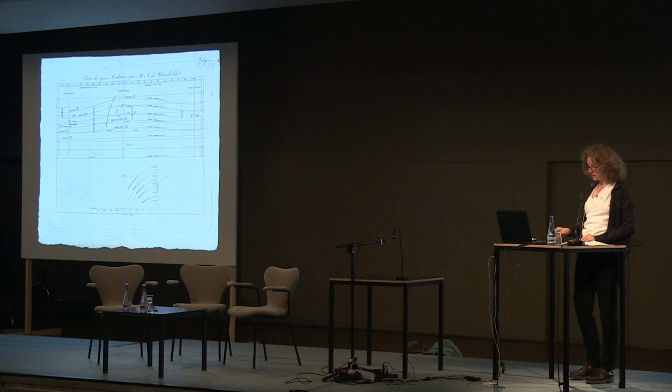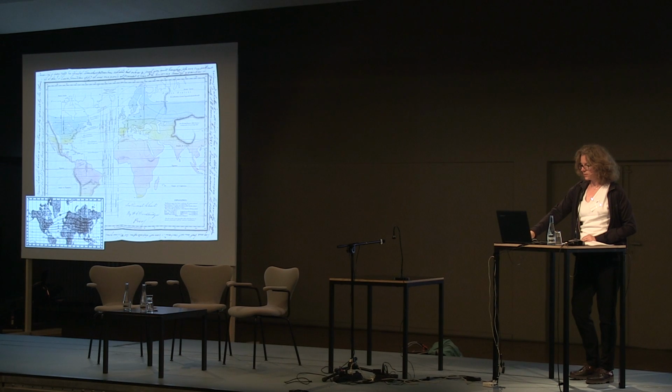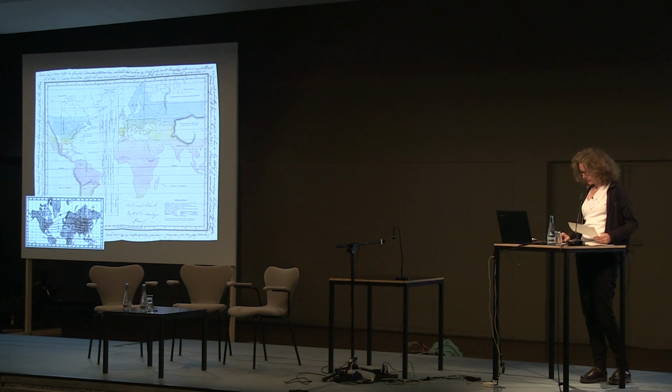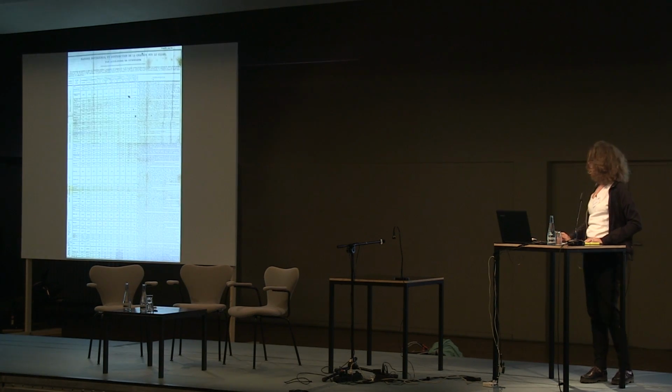And to make it a little bit more simple for you, this would be a later application of the isoline method, and below you see exactly the map behind the first climate map of Alexander von Humboldt.